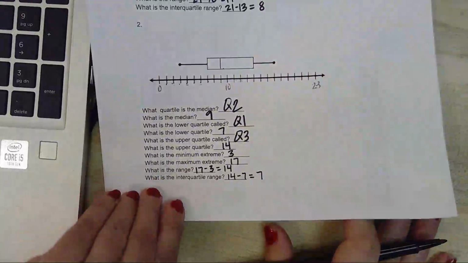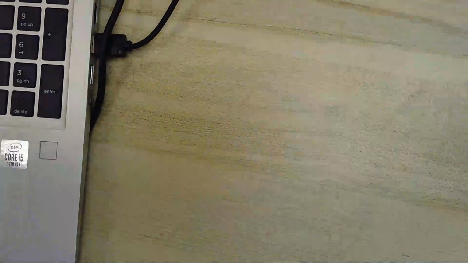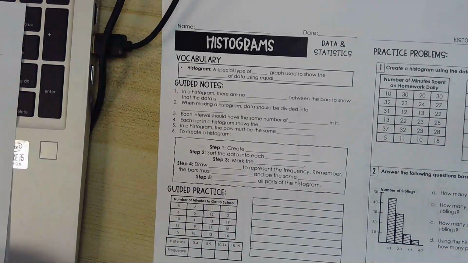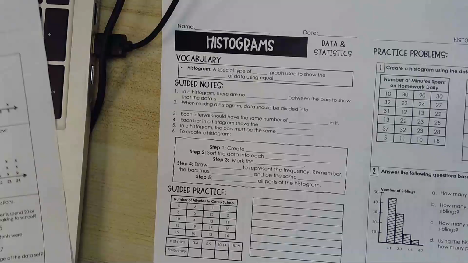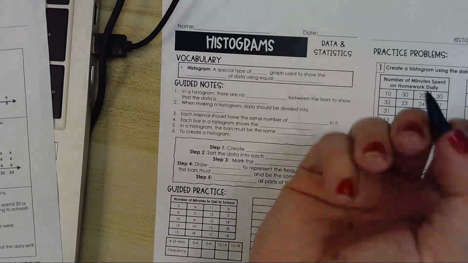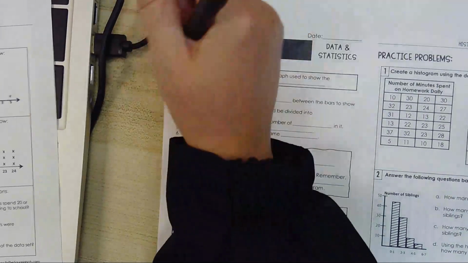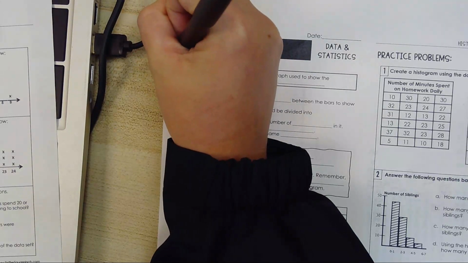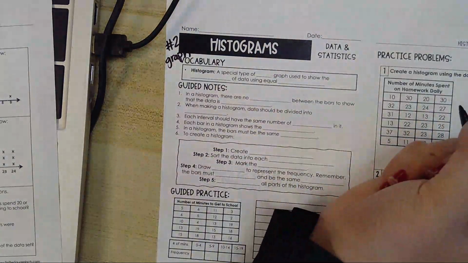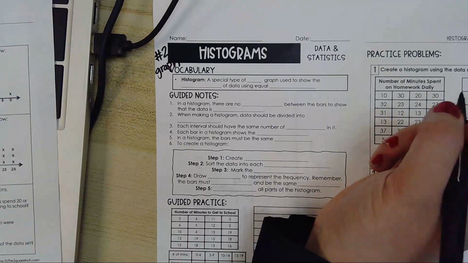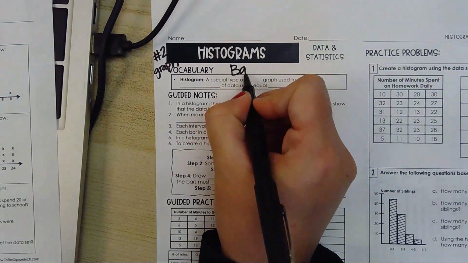Next week on a bell work. That's the best thing about box and whiskers. Now, we are going to be learning the last 2 data displays. Your first data display was a box and whisker plot. Our last data displays are histograms and line plots. So a histogram is going to be that second graph that we learn. And you already know what it's called. You just see the fancy name right now. Histogram is a fancy name for a bar graph.